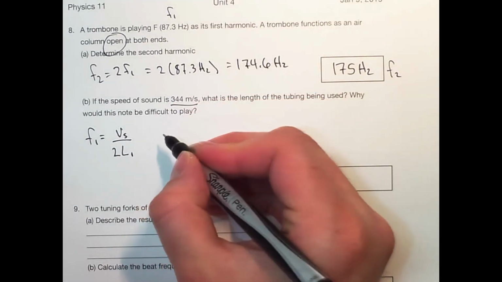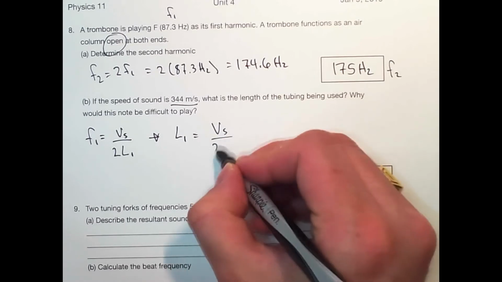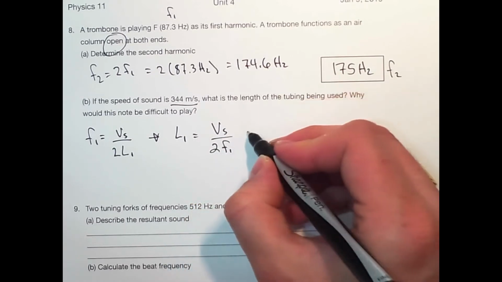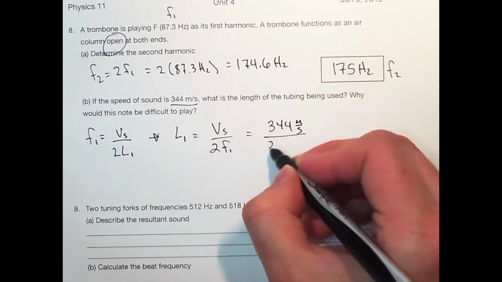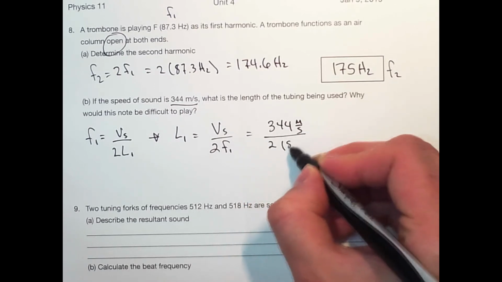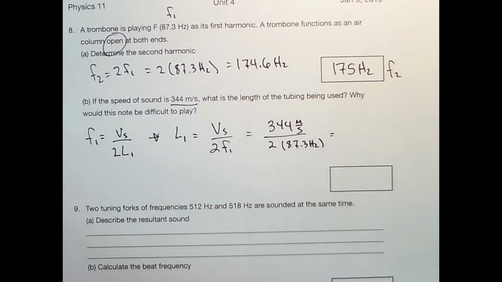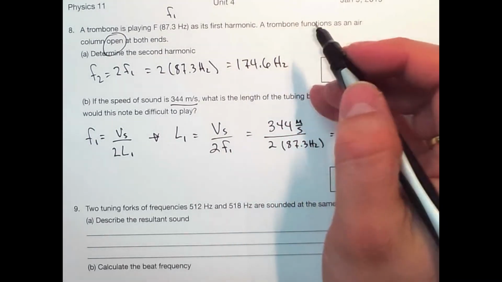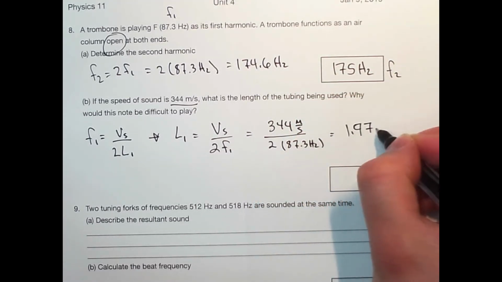So rearrange for L. L1 would be the speed of sound over 2 times the fundamental frequency: 344 meters per second over 2 times 87.3 hertz equals 1.97 meters.